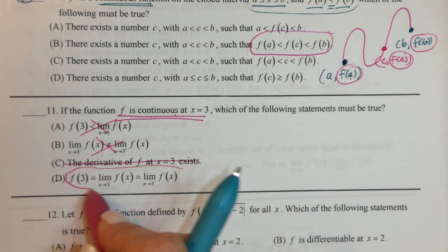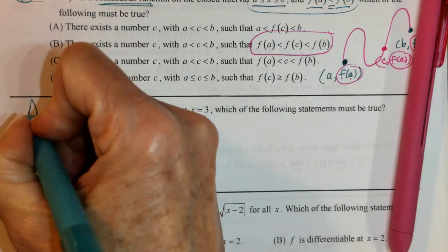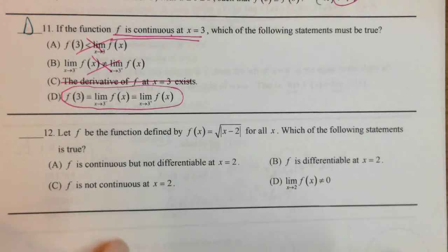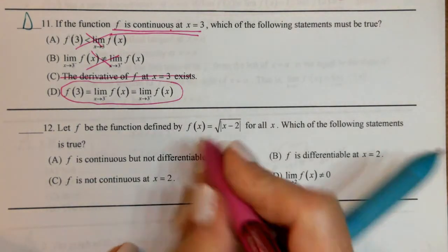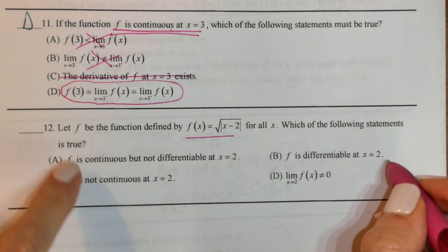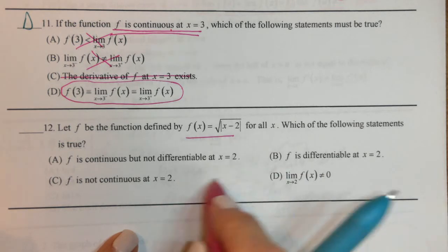This last statement is the definition of continuity. So that's definitely our answer. One more here. Let f be the function defined by this function. Which of the following statements is true? And I see we're talking about continuity and differentiability.